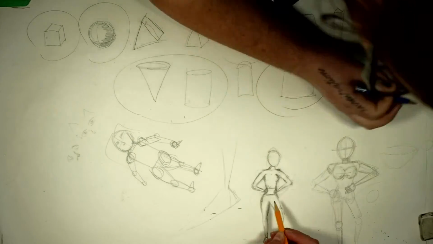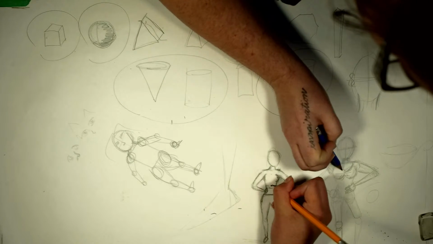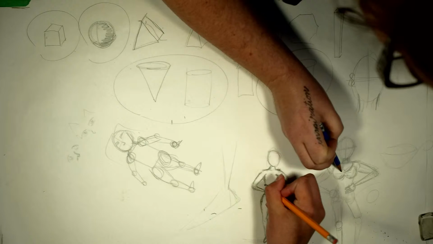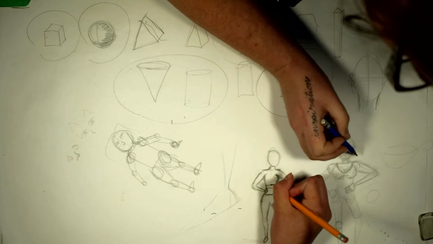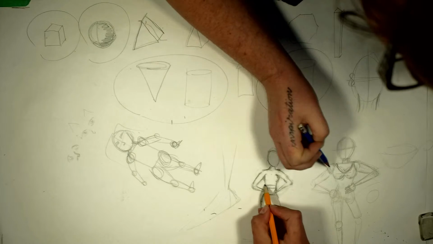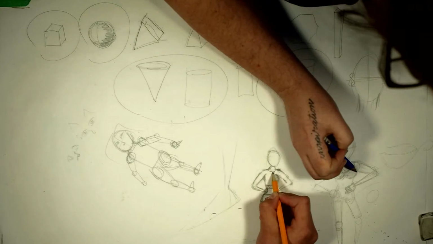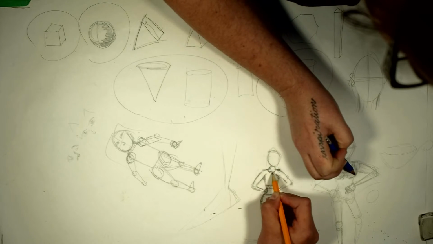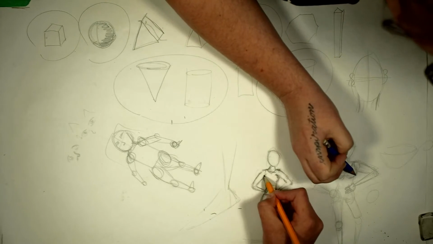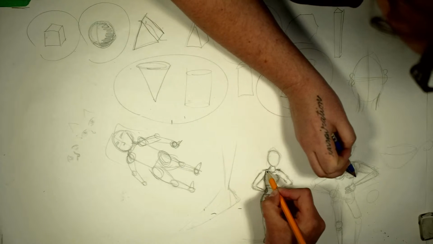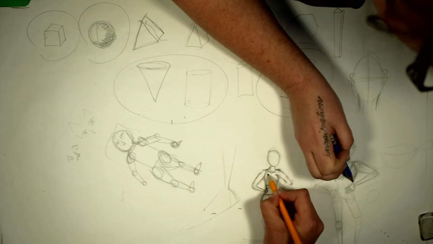Figure out where you want your hemline to be. Some tank tops are lower than others. And then, depending on how big the boobs are, you'll see the bottom curve. And sometimes there will be some wrinkles at the sides, so I'm just going to do some wrinkles.